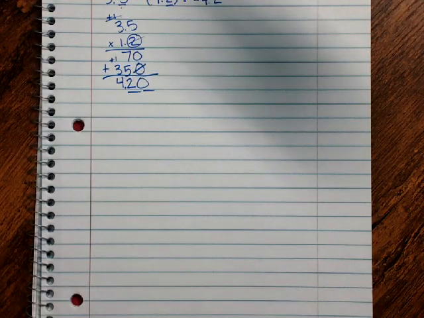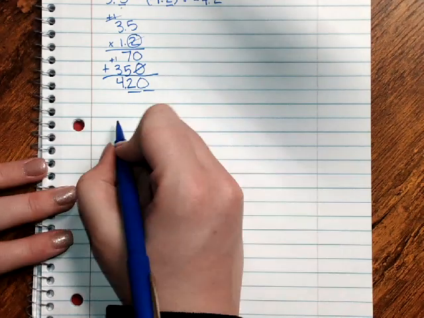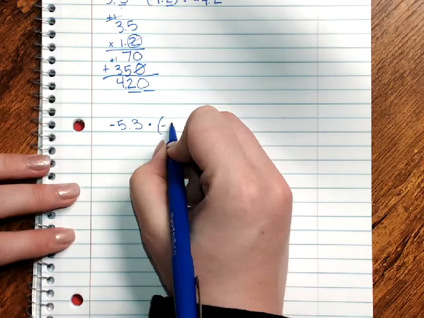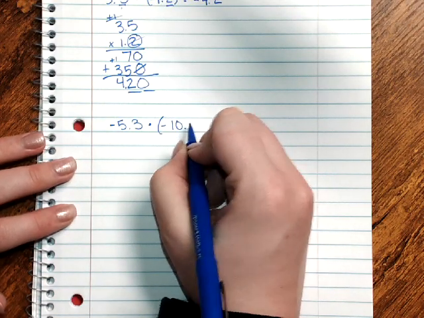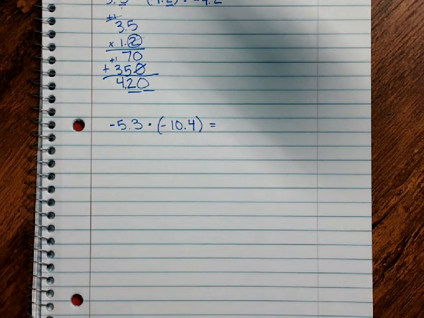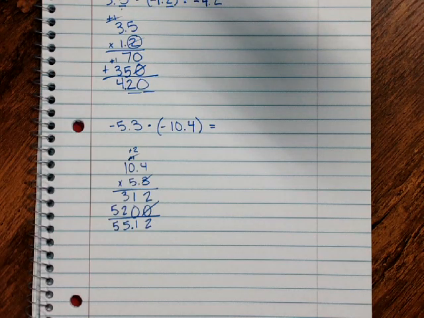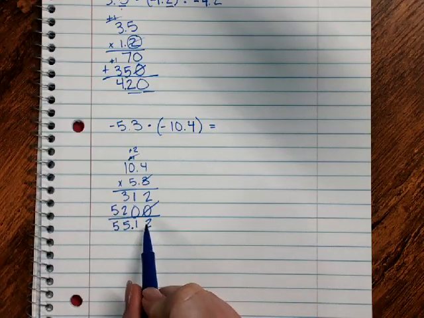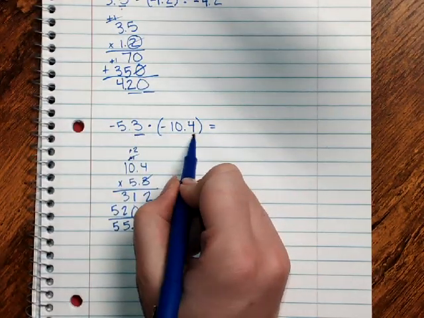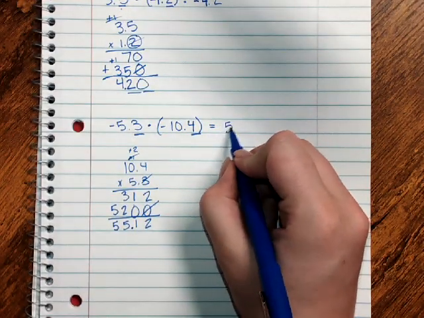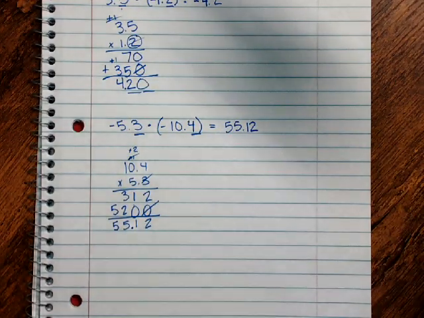So I want you to try one on your own. Negative 5 3/10 times negative 10 4/10. I want you to try that on your own for a couple minutes. Okay, hopefully you tried it on your own. I got 55 12/100. Again, it has two digits after the decimal because this has one, this has one, so the answer has a total of two. And my answer is positive because the signs are the same.